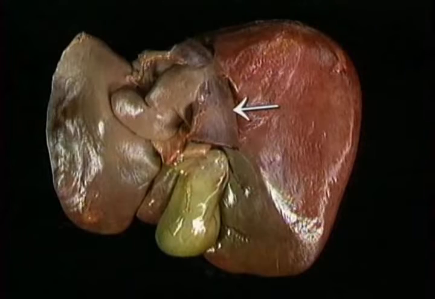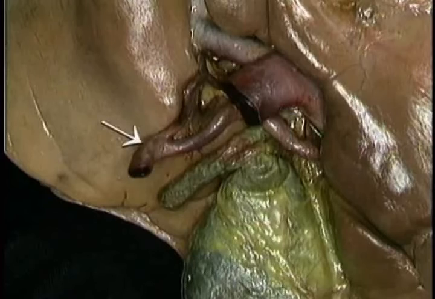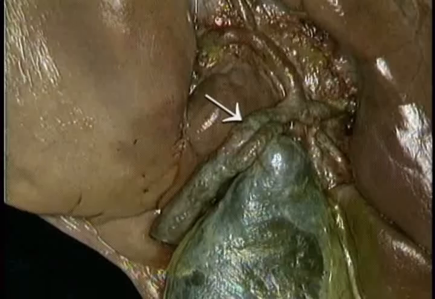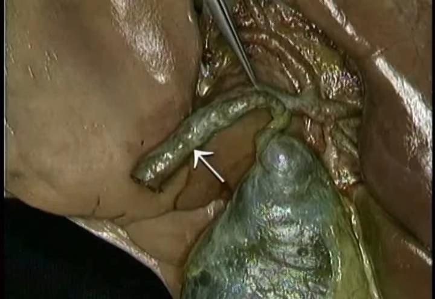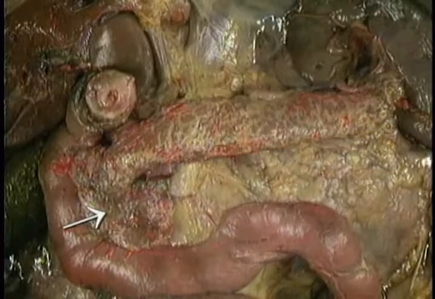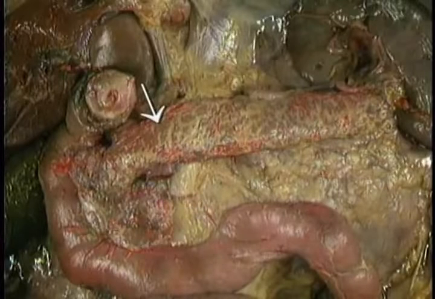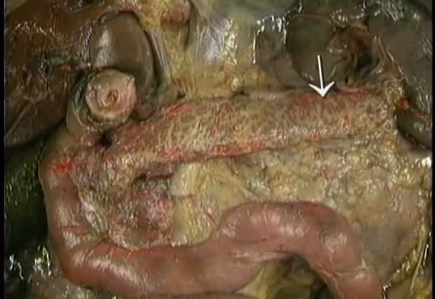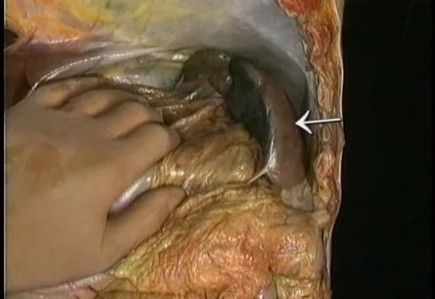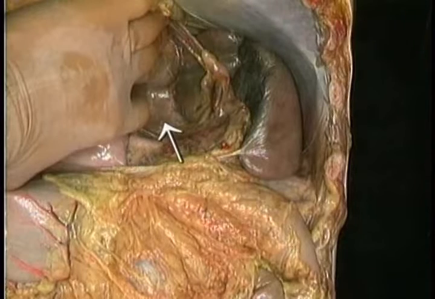Here's the inferior vena cava, the gallbladder, the porta hepatis, the portal vein, the hepatic artery, the common hepatic duct, cystic duct, and common bile duct. Here's the pancreas, the head of the pancreas, the uncinate process, and the neck, the body, and the tail. Here's the spleen, the gastrosplenic ligament, and the lieno-renal ligament.